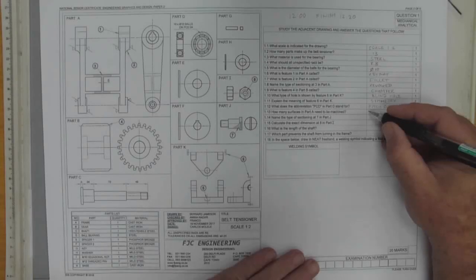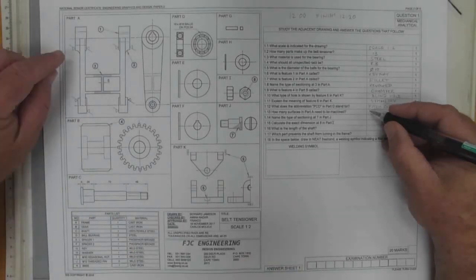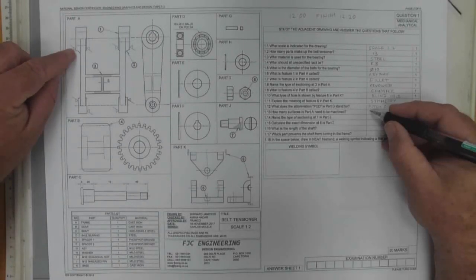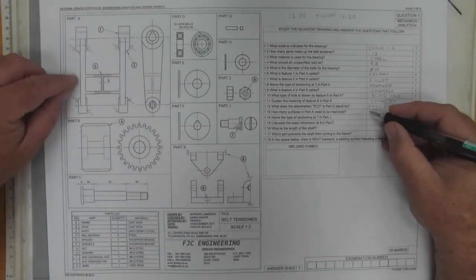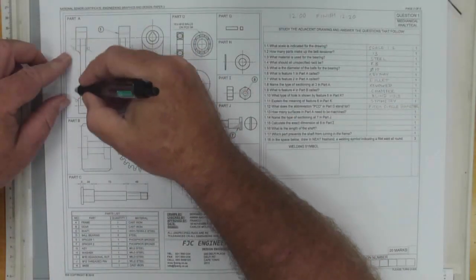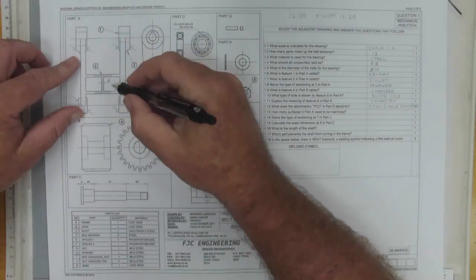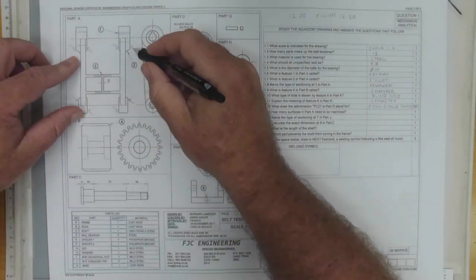How many surfaces need to be machined? So here is the machining symbol, if we had to count them. So it's sometimes nice to take a highlighter and you can mark them off. There's 1, 2, 3, 4, 5, 6.